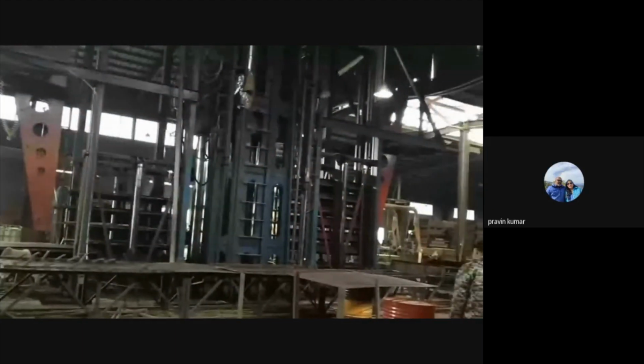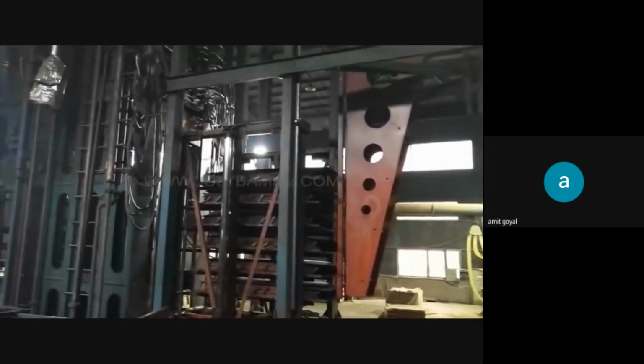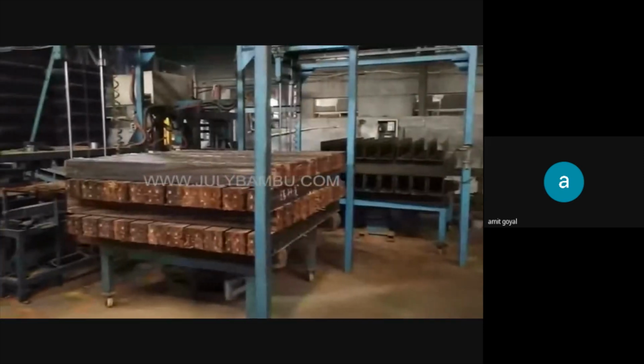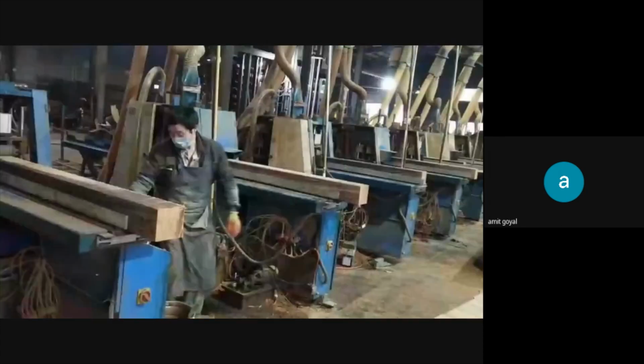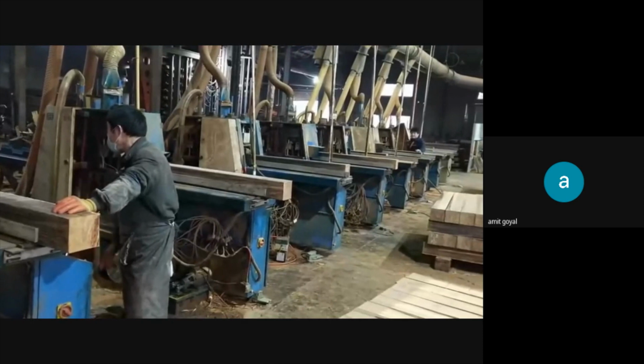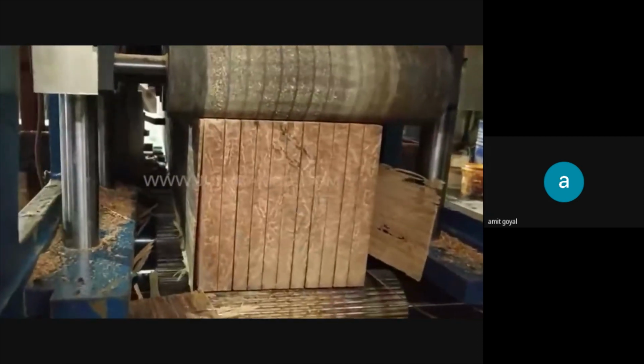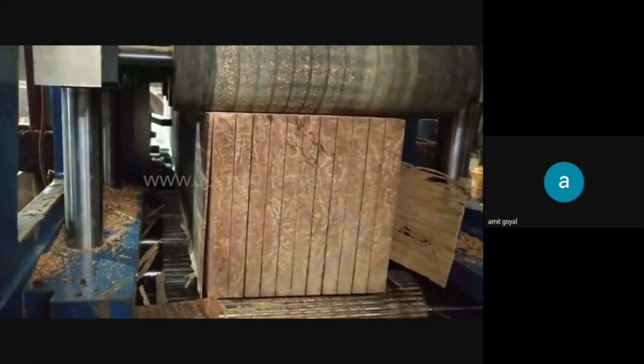So this is how they are making the bamboo wood flooring, and it is available in our country. All these boards are made of bamboo.